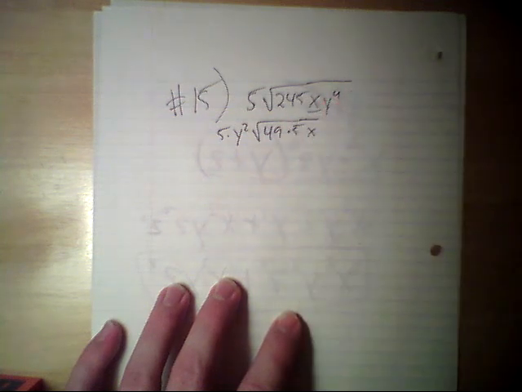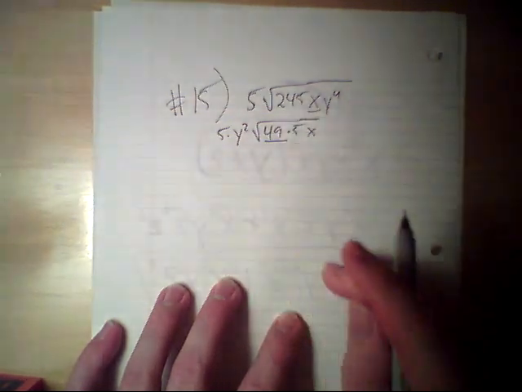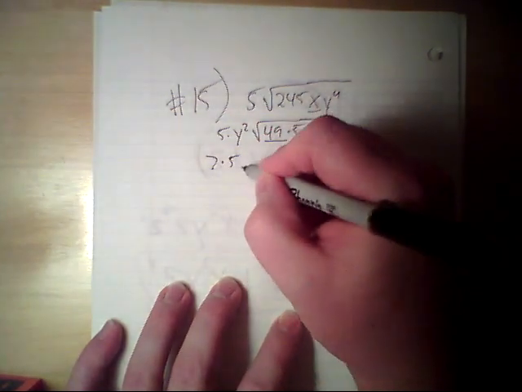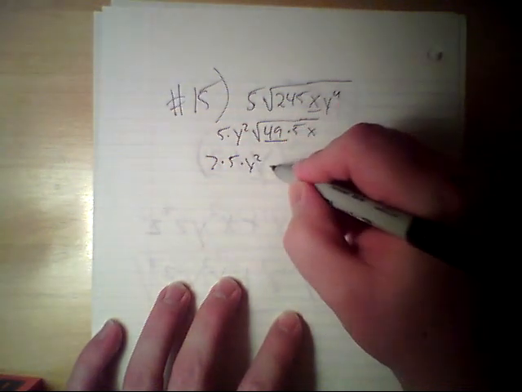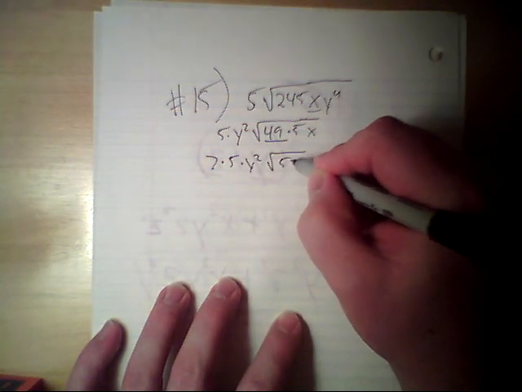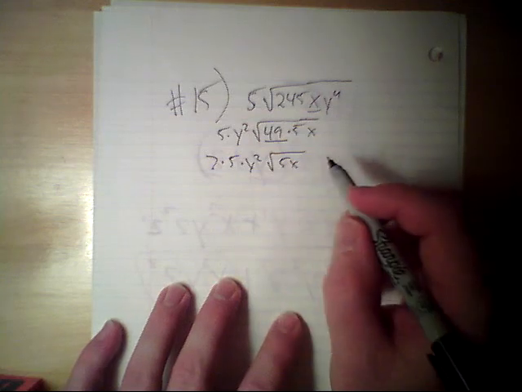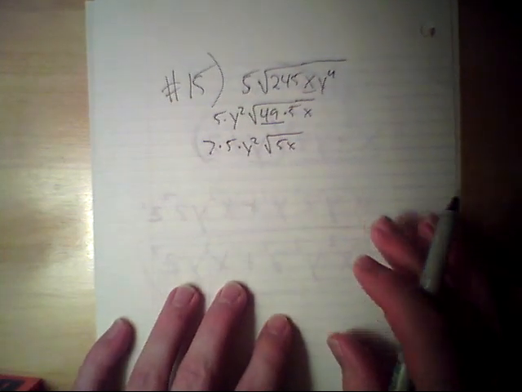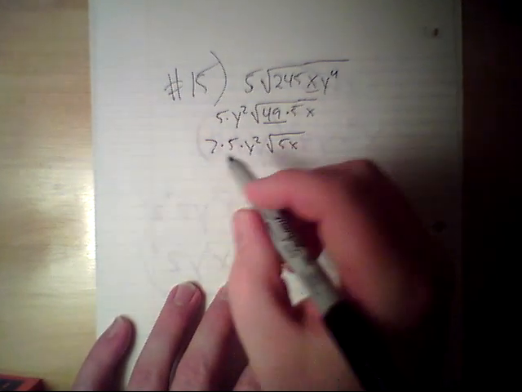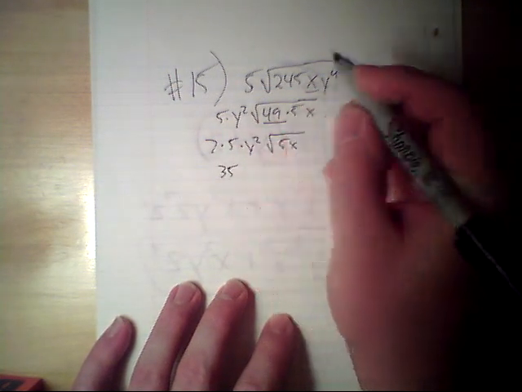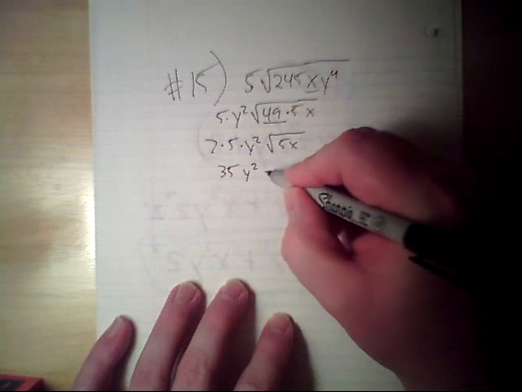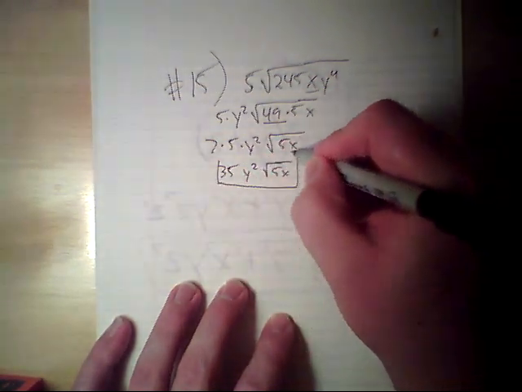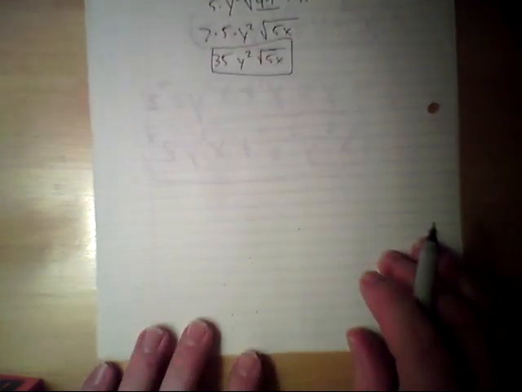So 49 times 5, well, 49 is a perfect square. That can come out as a 7 in the front. So we have a 7 times 5 times y squared times the square root of 5x. 5 is a prime number. We can't factor that anymore. So this is as simple as we can get this. So we just simplify. 7 times 5 is 35. We have a y squared that comes down times the square root of 5x. And that is as simple as that one gets.